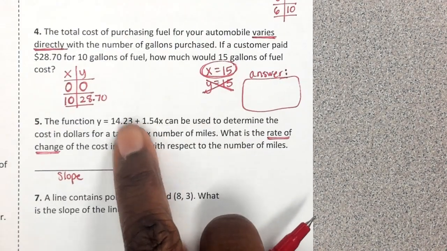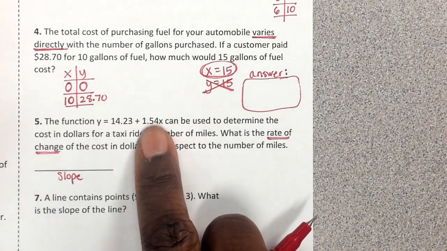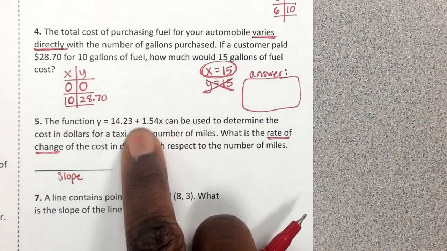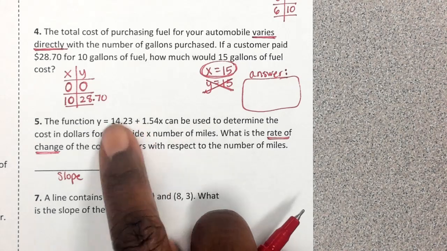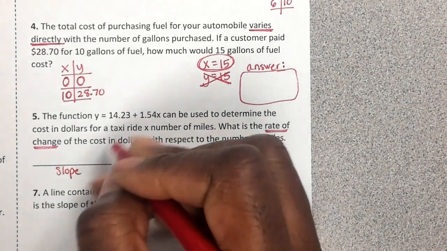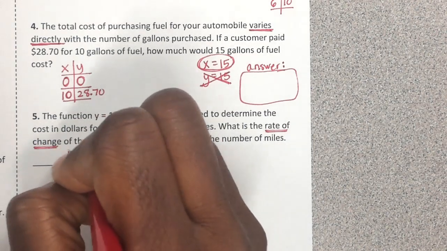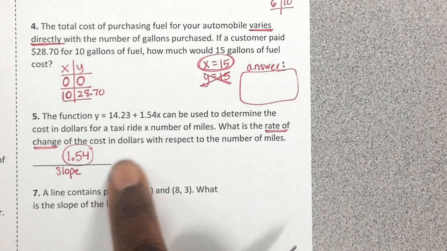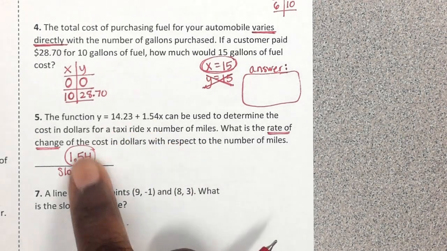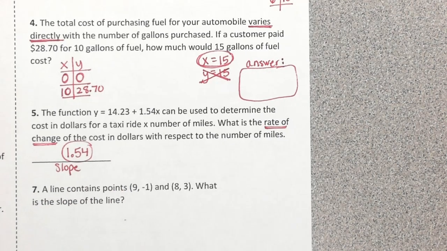Oh, this one should be one of the easy ones. You don't have to look at the table. You really don't. Look at your equation. How do you identify a slope? It's whatever one has the x next to it. So you're putting just your slope, 1.54. No, do not write the x. No, do not write m equals, especially when you're entering it in your test. All right.